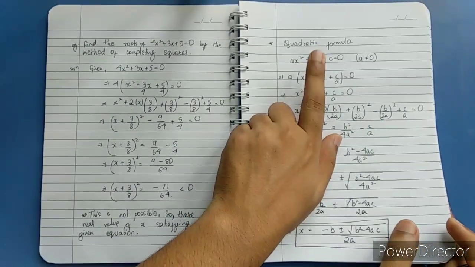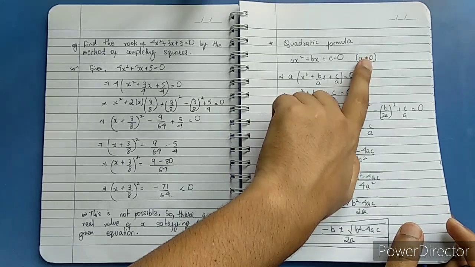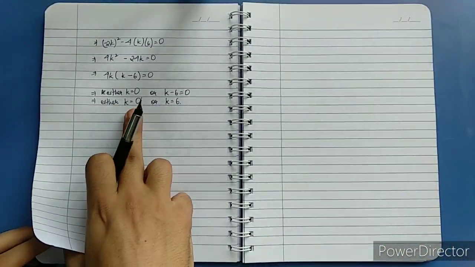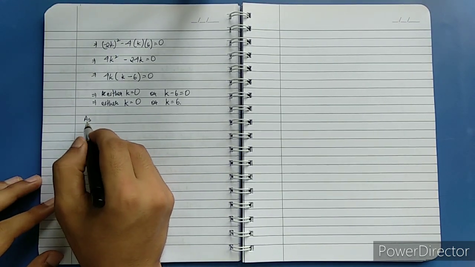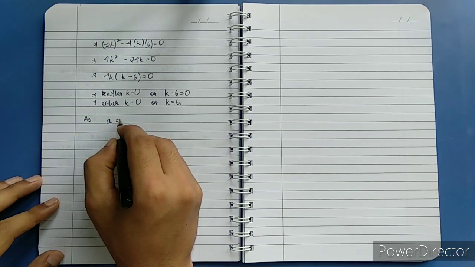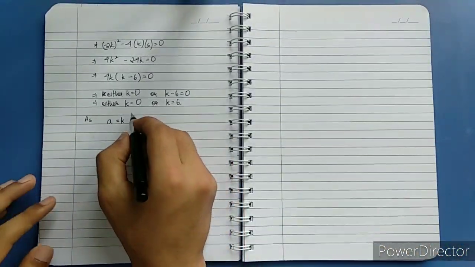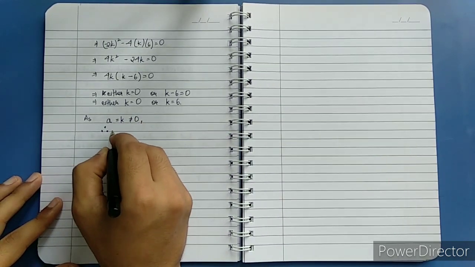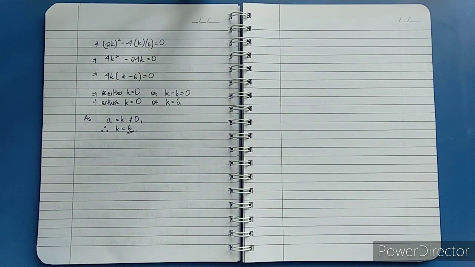Here, the quadratic equation ax square plus bx plus c equals 0. In this equation, a should not be equal to 0. So the coefficient of x square cannot be 0. So k cannot be equal to 0, as a equals k. The value of a is k, that is not equal to 0. Therefore, k will be equal to 6. So this is our solution.